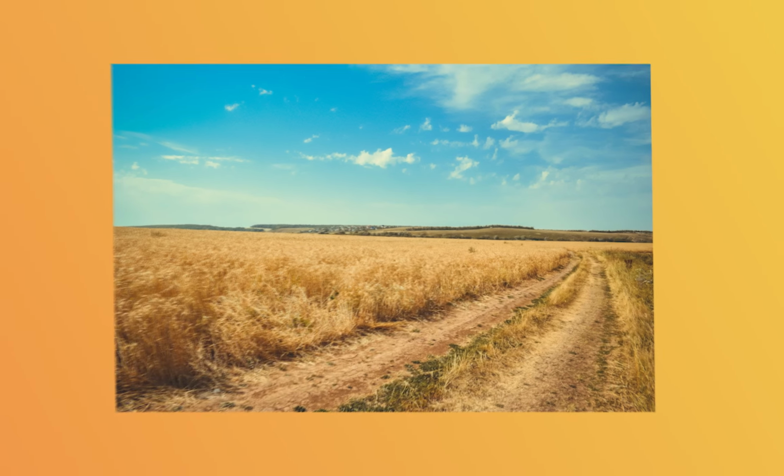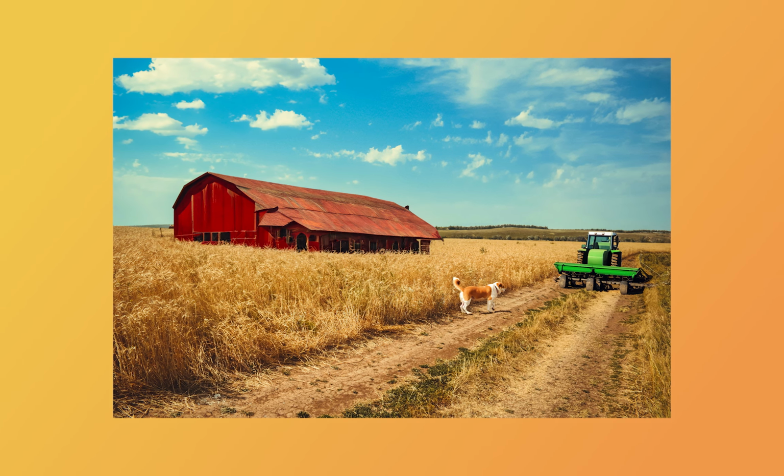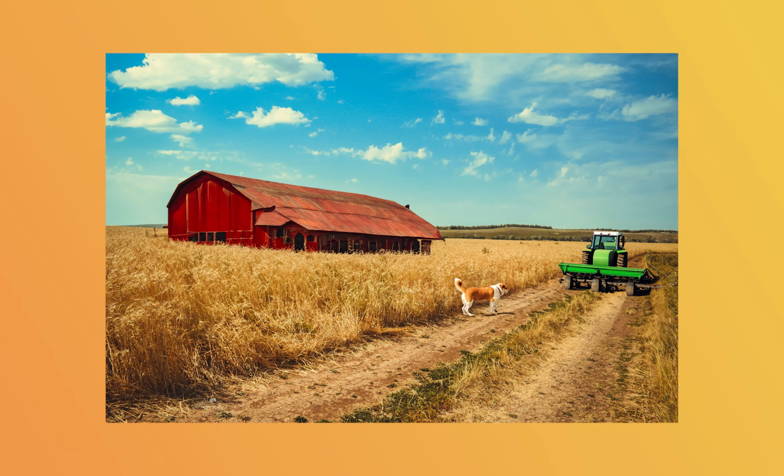And there we have it. We have taken this image from looking like this to looking like this by simply using the Adobe Generative Fill. And that's all there is to it.